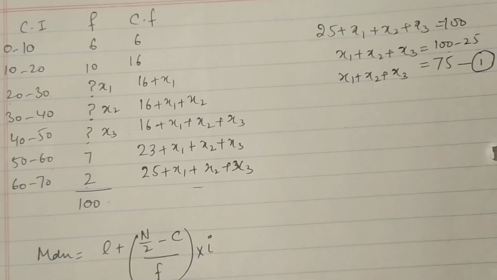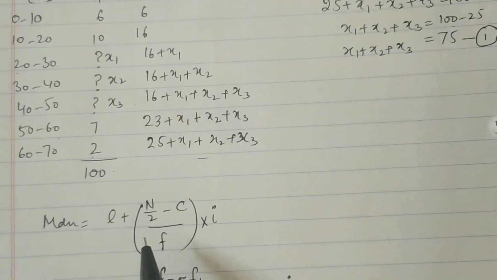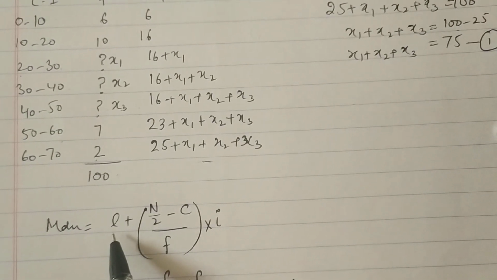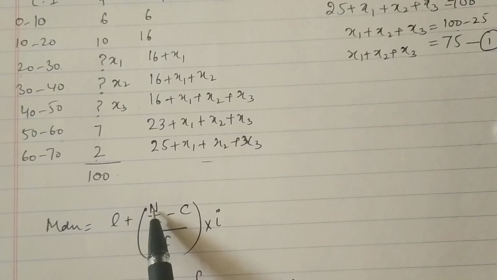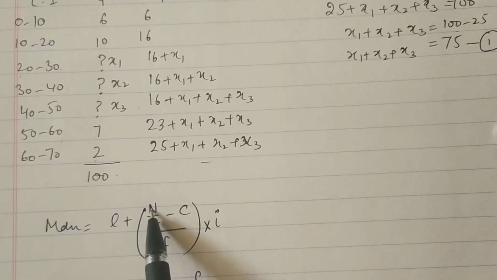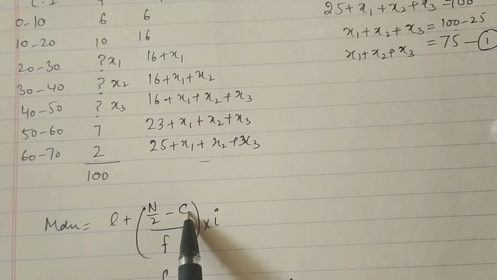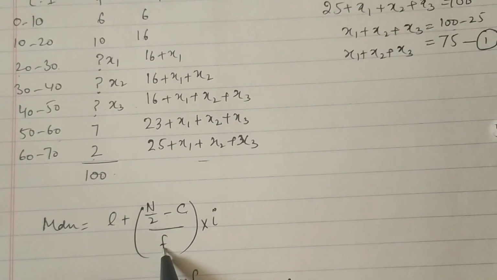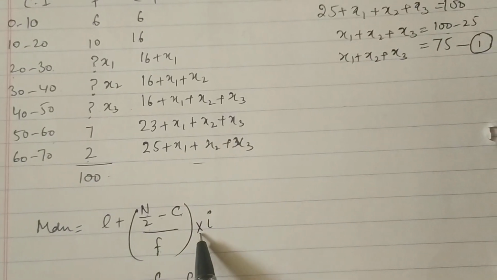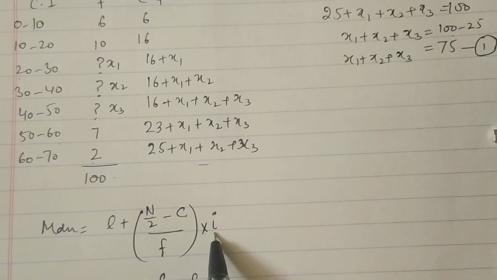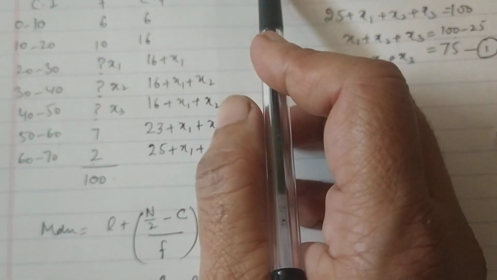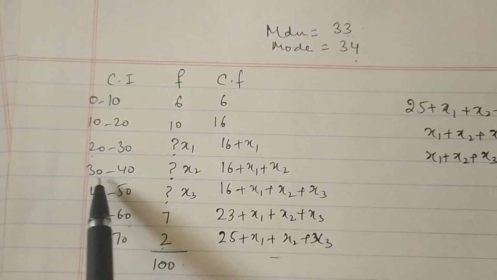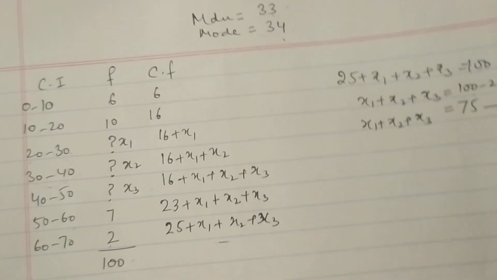Now we are given that the median is 33 and we know the formula for median is L, which is the lower limit of the class interval in which the median falls, plus within bracket n by 2, n is total which is 100, minus C, cumulative frequency of the previous class interval, over F, the frequency of the class interval in which the median falls, into I, the class size. Now median is 33 and this 33 falls in the class interval 30 to 40. So this is the median class where median falls.